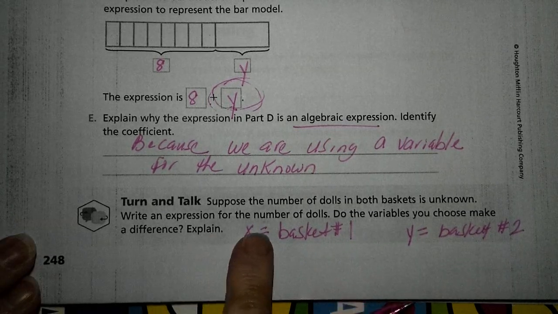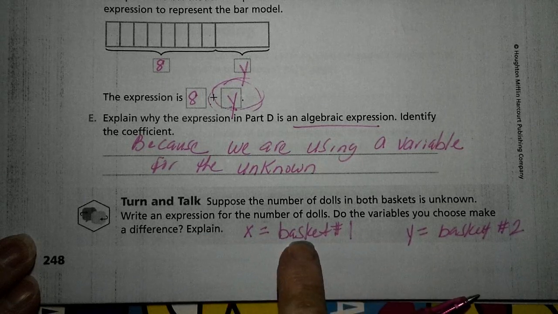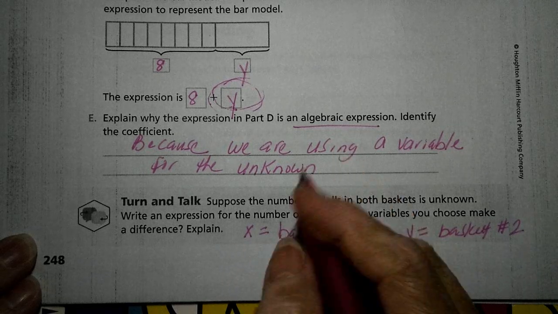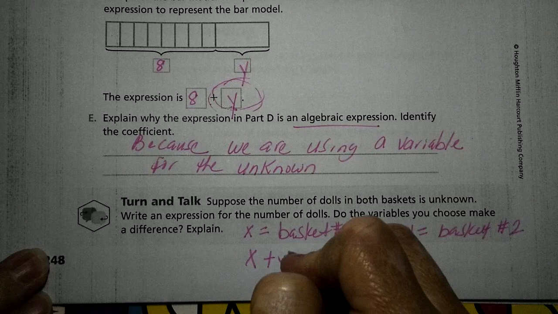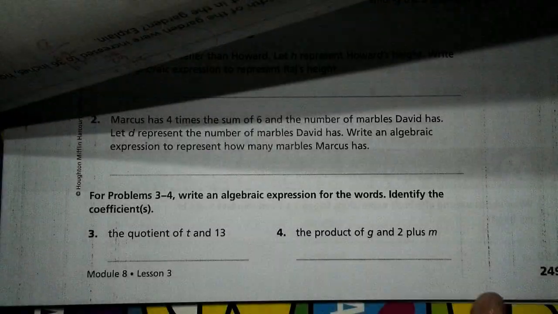But yes, as long as we identify what that variable is and what it represents, we're okay. So we could let basket number 1 be X, and so my expression would just be X plus Y. Okay? All right, any questions?